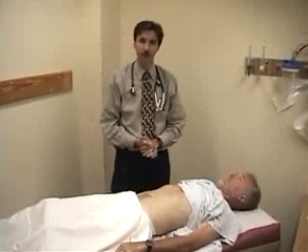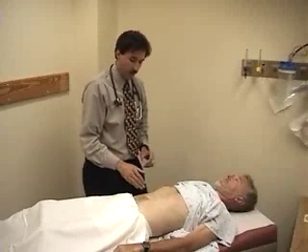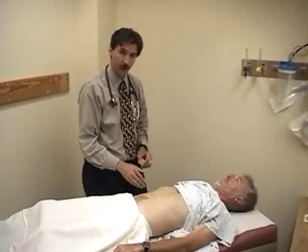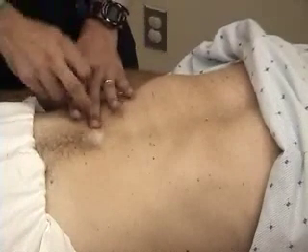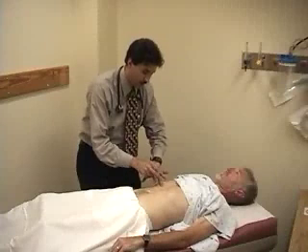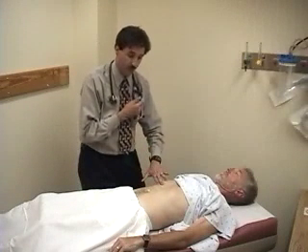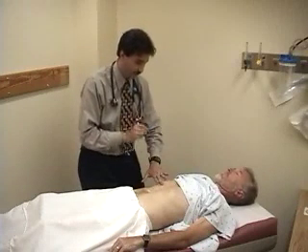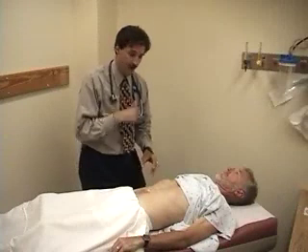Then we'll percuss for the liver span, and you want to start with that in the midclavicular line, beginning in the abdomen over an area of tympany. You'll percuss upwards until the percussion becomes dull. You can either use a pen or just use a landmark. You mind if I write on your stomach here? Okay. To mark the lower edge of the liver.